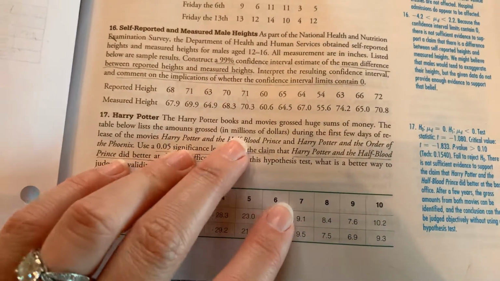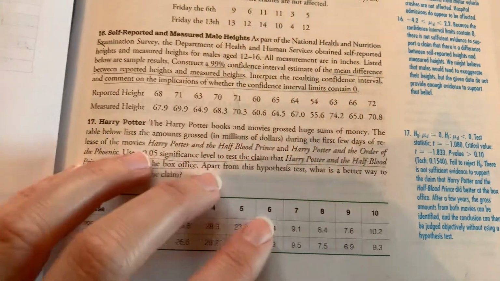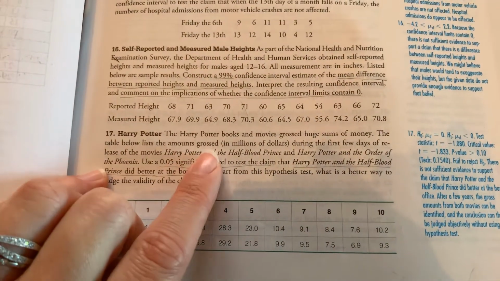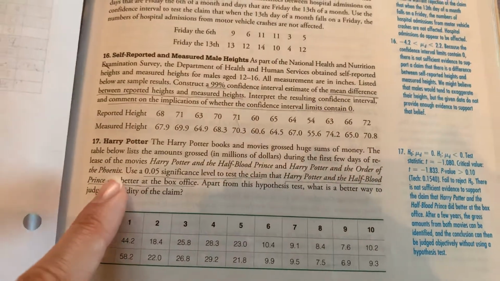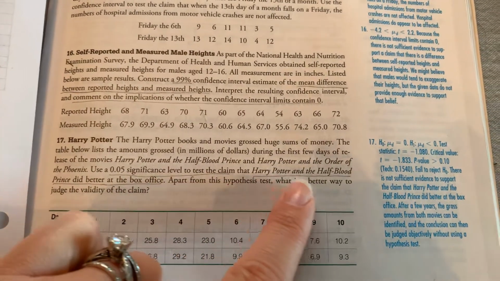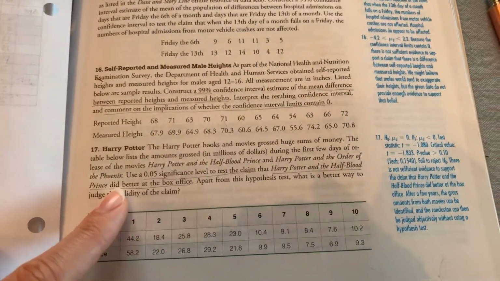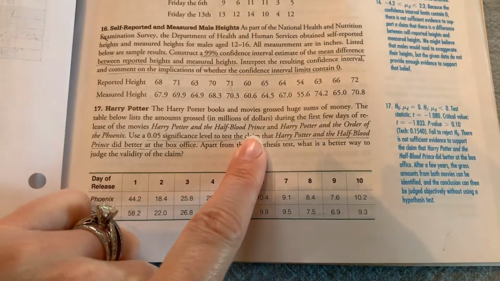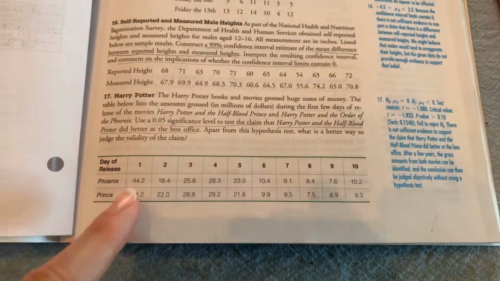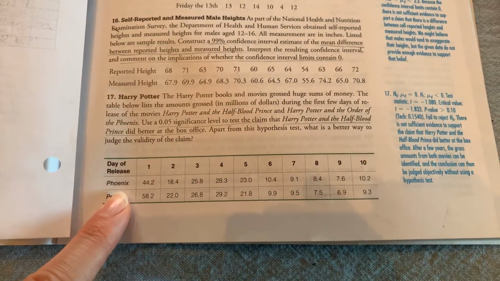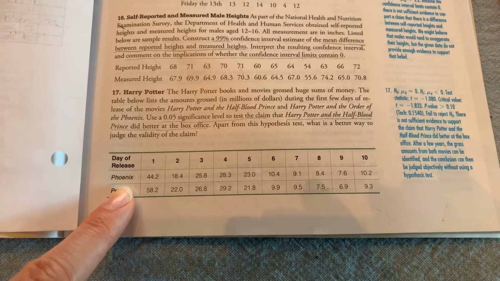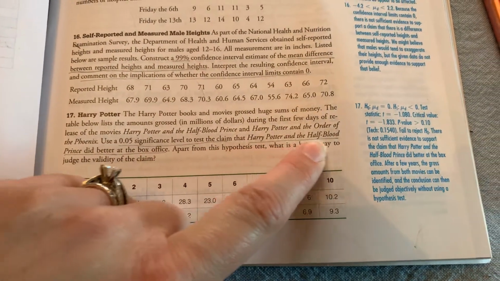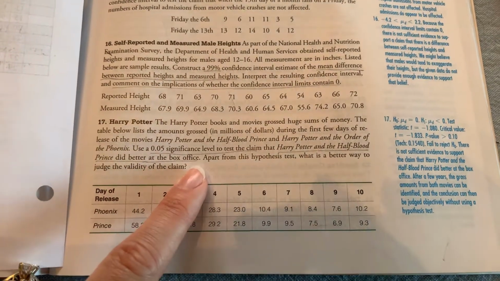Okay, so we're talking about the Harry Potter movies grossed huge sums of money. The table below lists the amounts grossed during the first few days of the release of the movies Harry Potter and the Half-Blood Prince and Harry Potter and the Order of the Phoenix. Now, this is very confusing of the book to do to you. It mentions Harry Potter and the Half-Blood Prince first here, but then in the table, it lists Harry Potter and the Order of the Phoenix first, okay? And then it says, use a 0.05 significance level to test the claim that Harry Potter and the Half-Blood Prince did better at the box office.